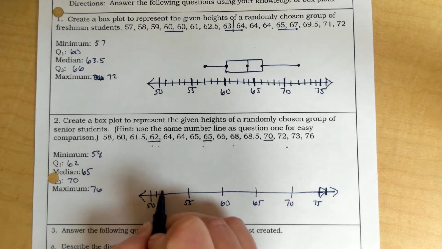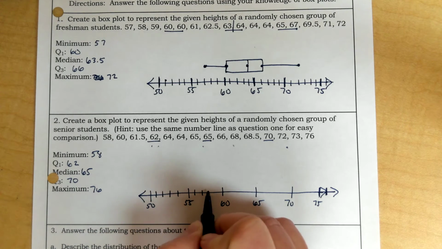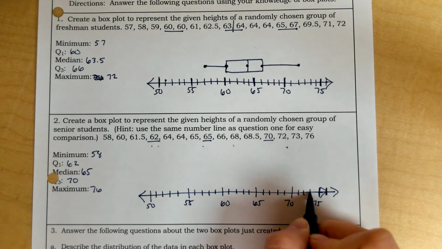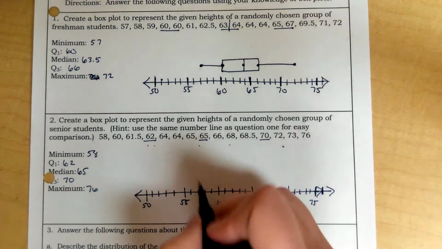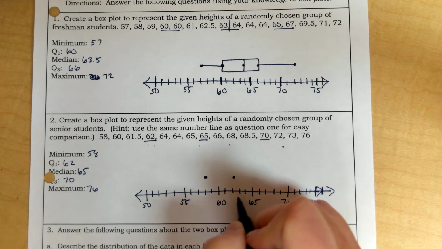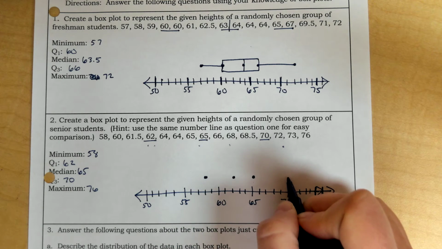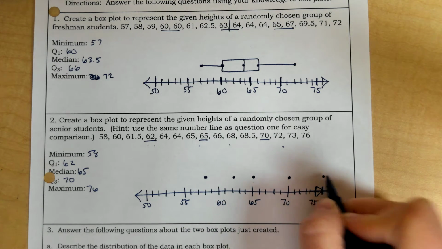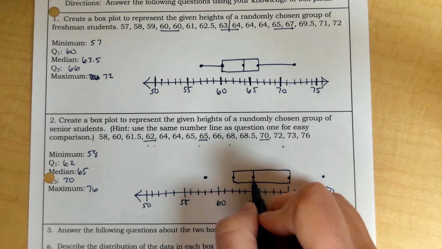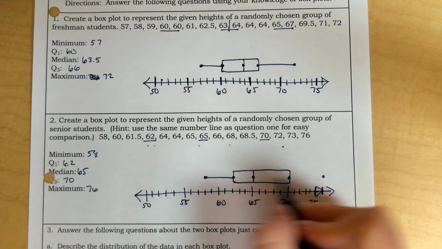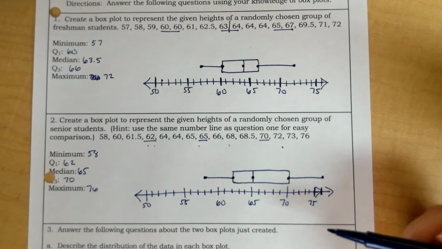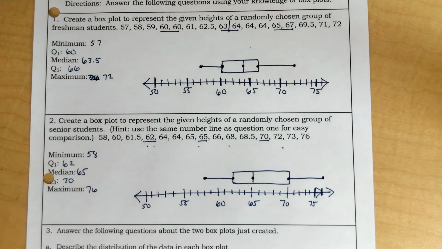So let me go ahead and draw my numbers. Alright, so let's go ahead and plot these points. I have a 58, I have 62, 65, 70, and 76. Put my box through here, my vertical line, and my whiskers. Right? And so there are my 2 different box plots here.